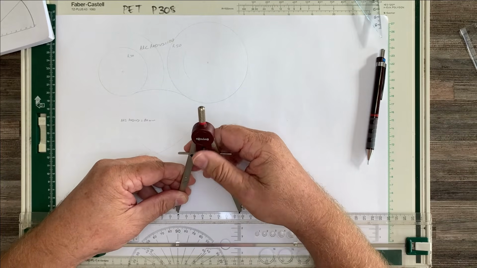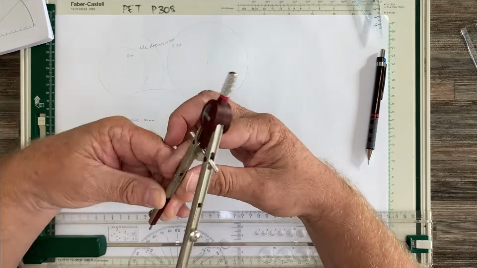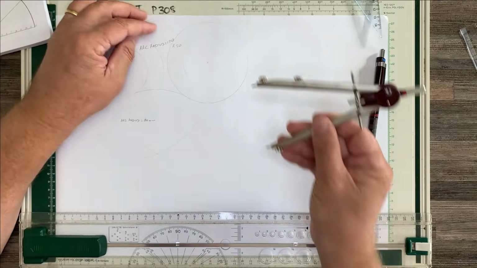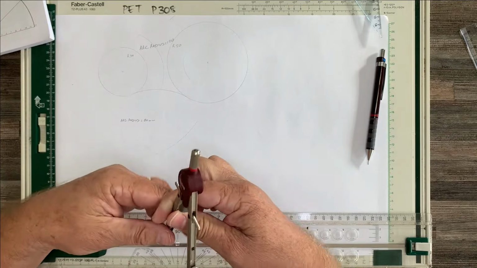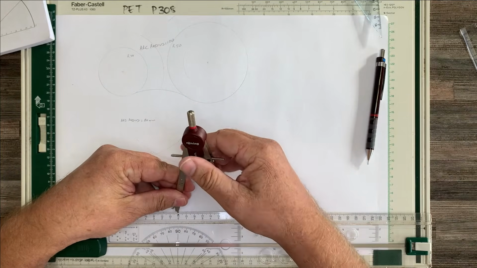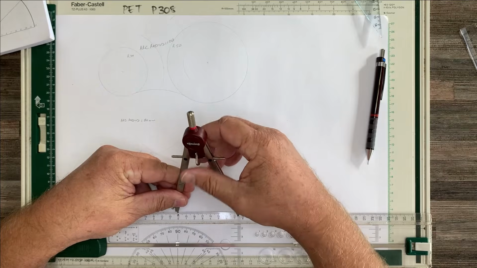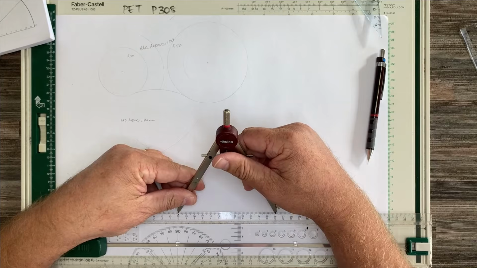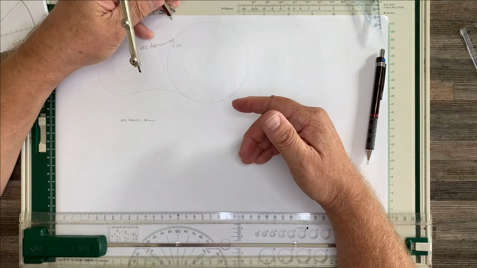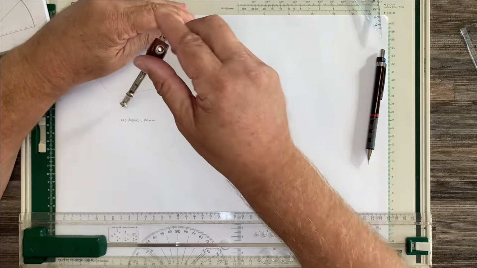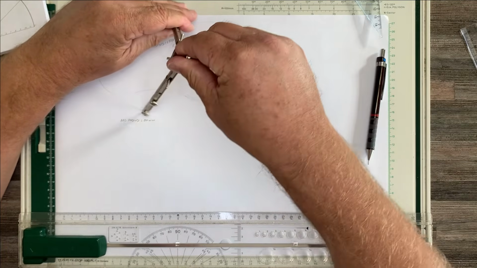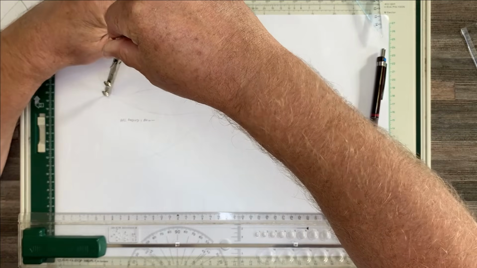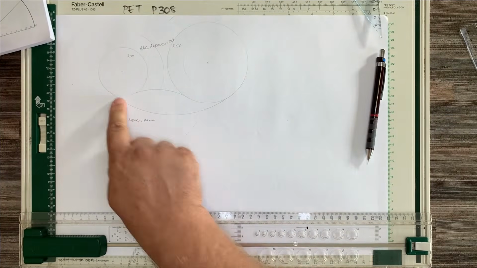So we set that to 70. We just made it at that point. And we said our arc radius is 120. So we set our compass to 120, put it on that intersection point, and now we can draw an arc that intersects those two circles but is also tangent.